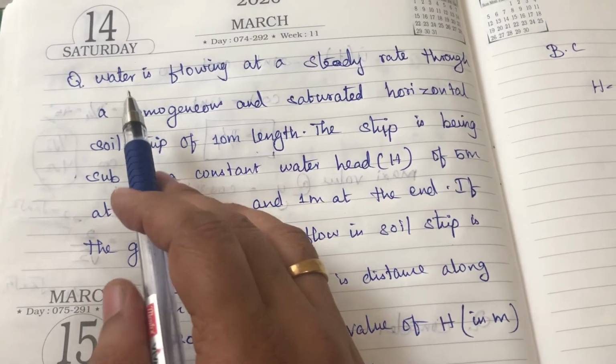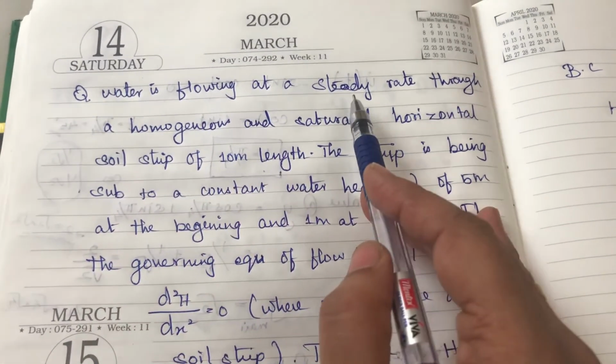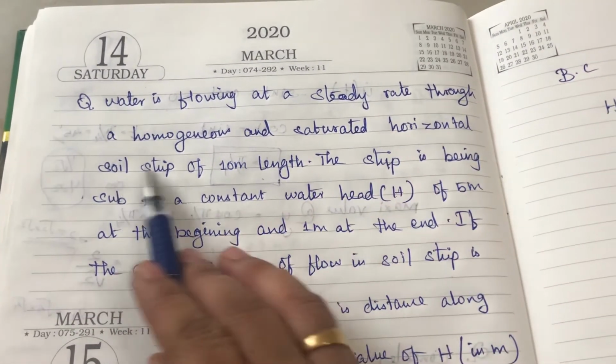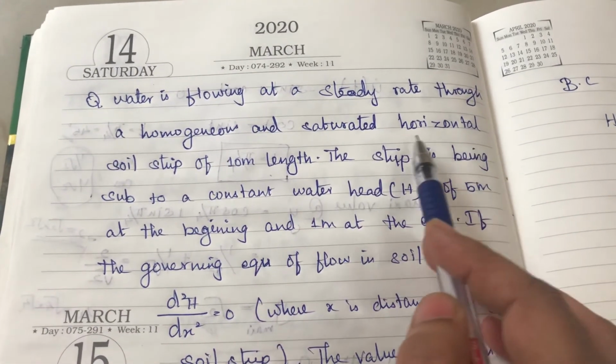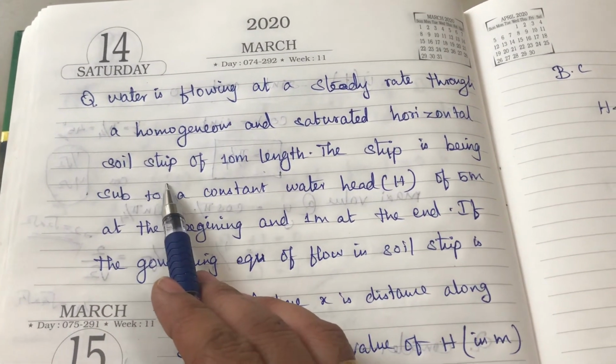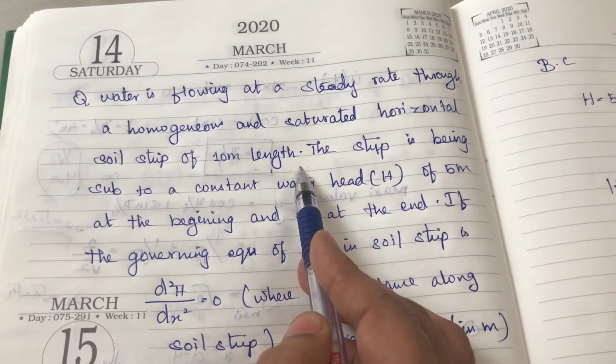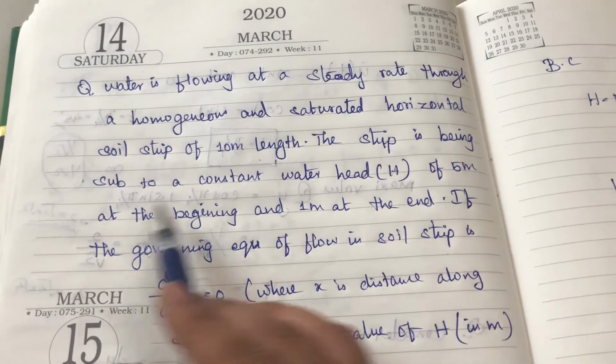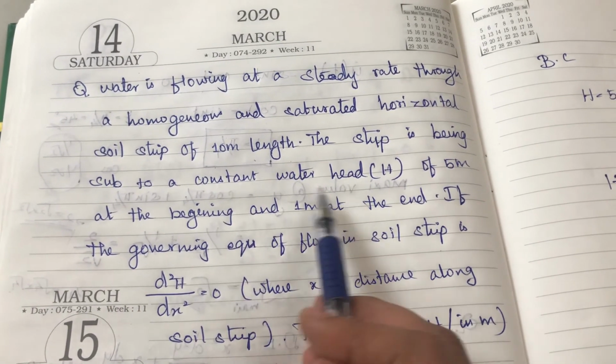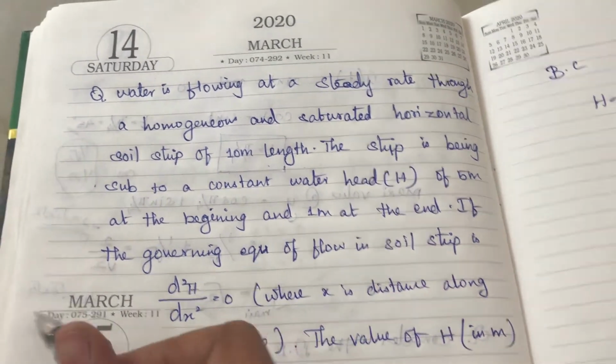The last sum. Water is flowing at a steady rate through a homogeneous saturated horizontal soil strip of 10-meter length. So, they have given the 10-meter length, total length. The strip is being subjected to a constant water head. Water head means what?